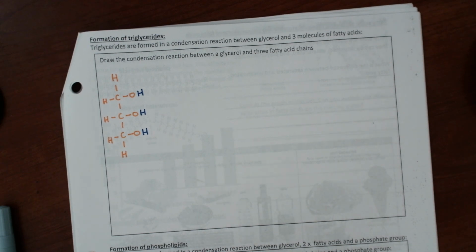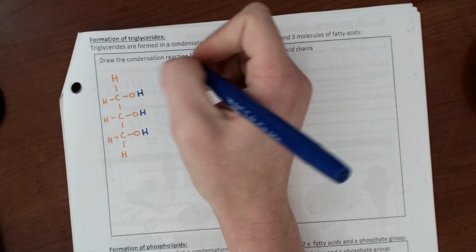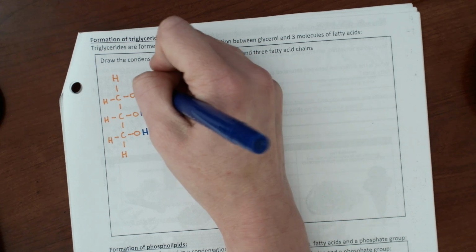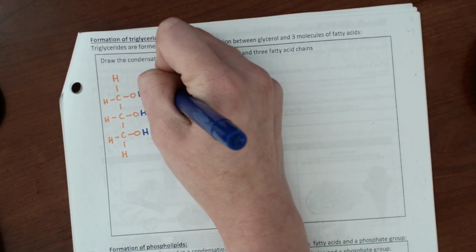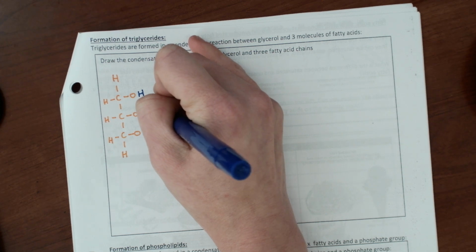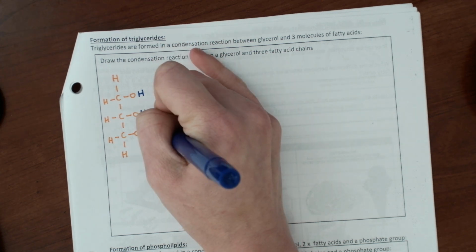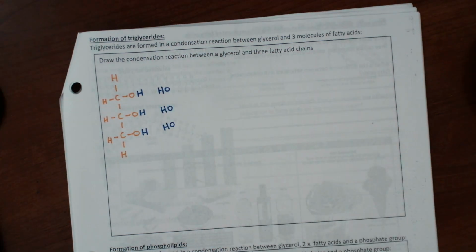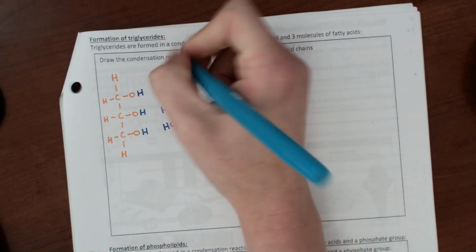And then we have to draw 3 fatty acid chains. Here comes the slight nightmare. So they all start with their HO, which will become the water. So I'm going to draw that in a different color. And then they have the rest of their carboxyl group.